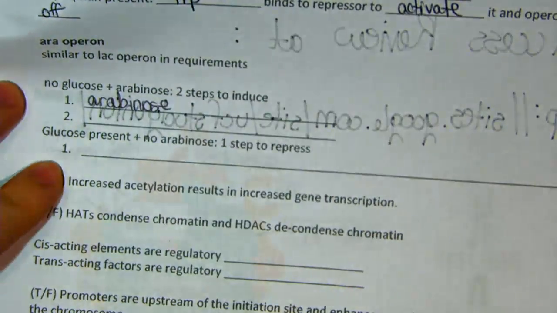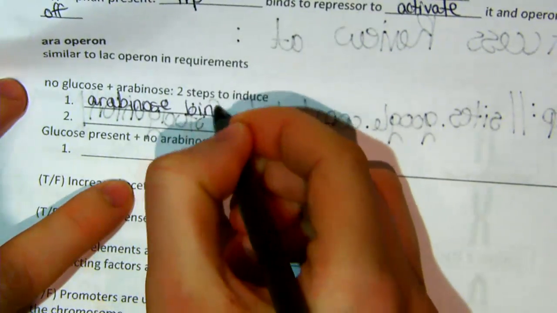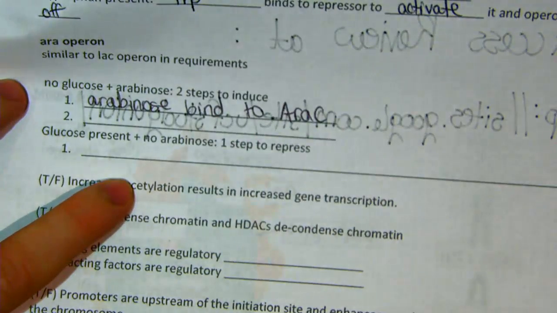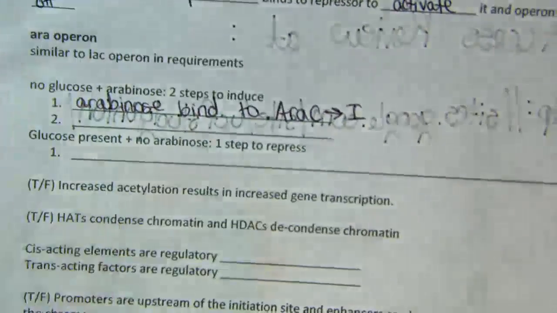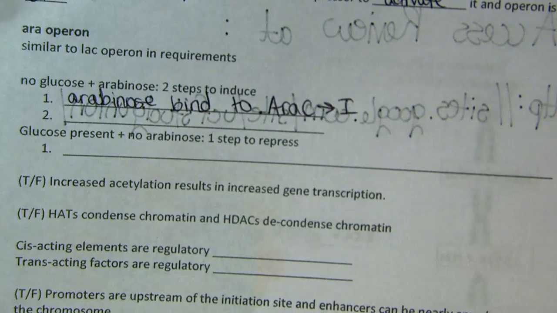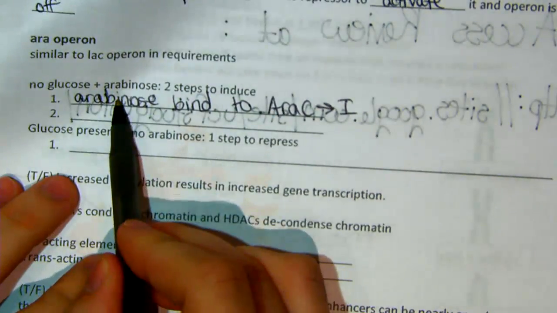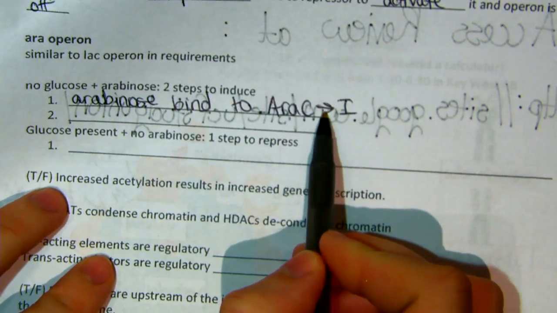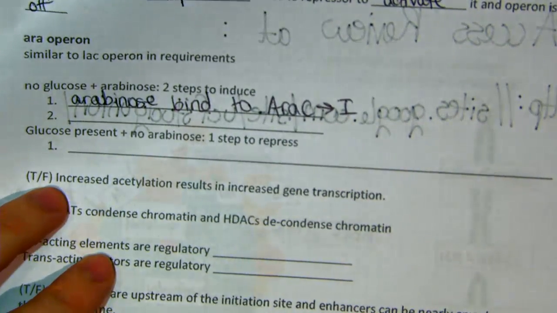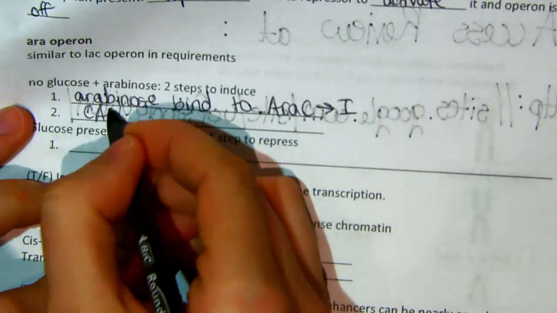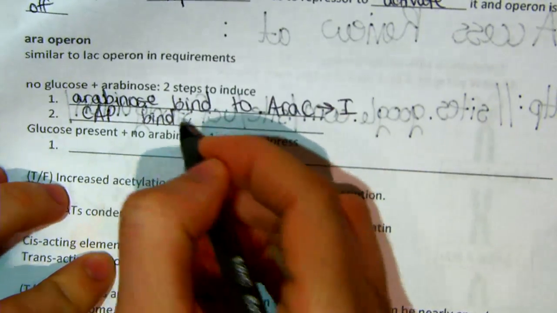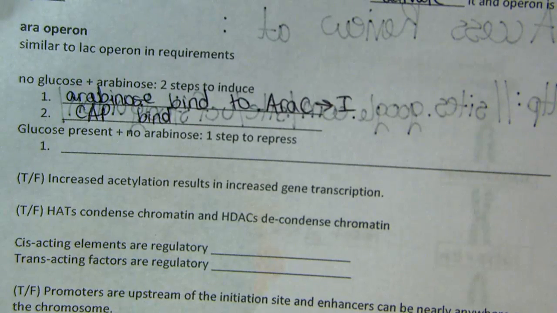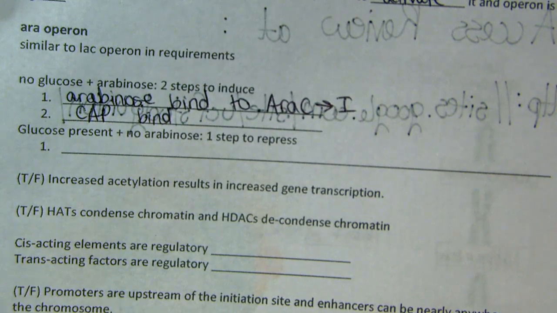So arabinose is a sugar, and that sugar is going to bind to ARA-C to produce something called I, and that's just a product of the gene. So arabinose sugar is actually going to bind to this region of the operon, ARA-C, and cause I to be produced. And then you're going to have CAP, just like you do in the lac operon, and that CAP is going to bind, similar to the lac operon, just to facilitate the operon's function.